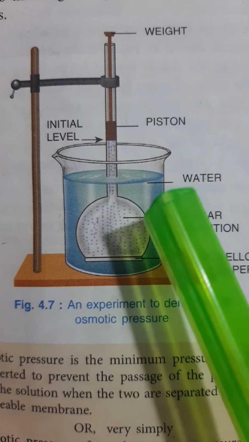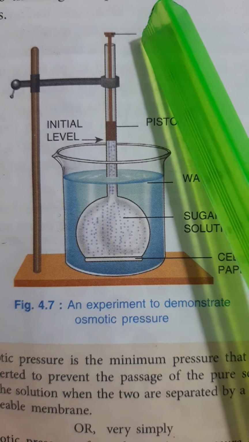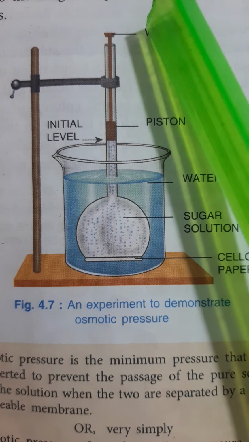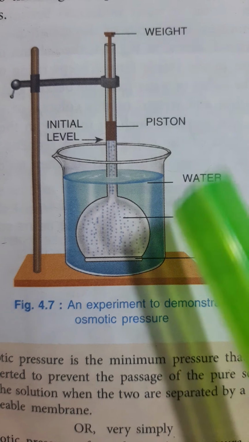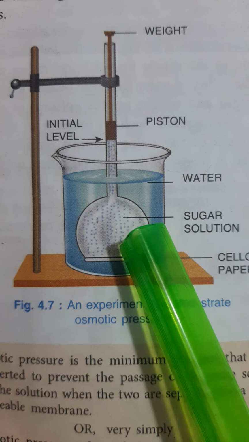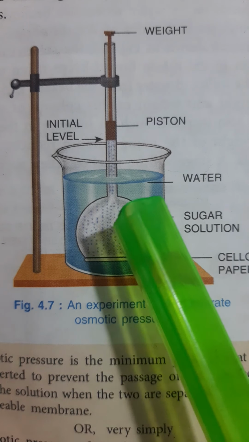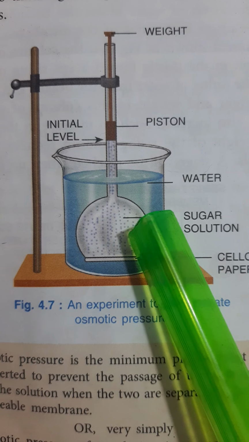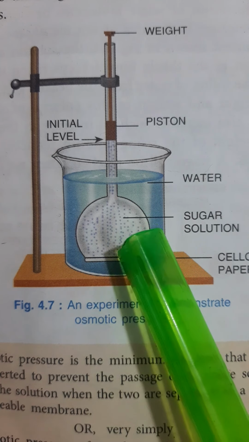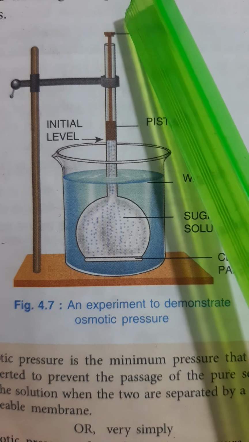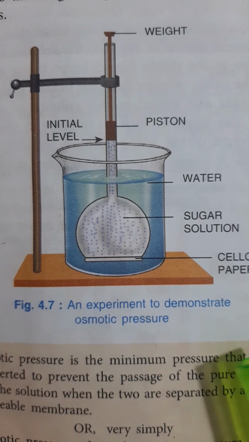That means a pressure is applied from the top. It is exerted, and that nullifies the effect of osmosis. It will not allow osmosis to take place. It will prevent osmosis. It will nullify osmosis. What will nullify osmosis? The weight given from the top.